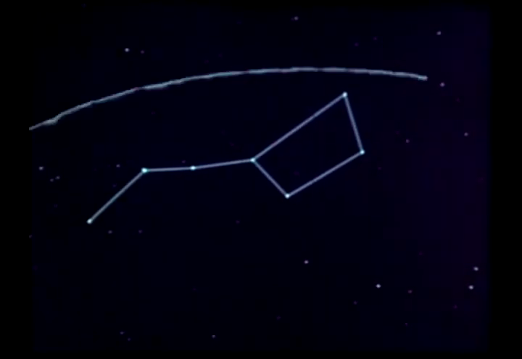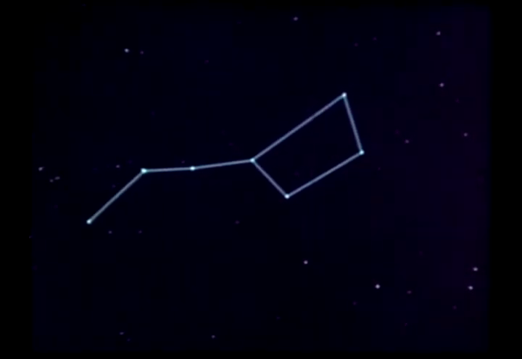This is the region of the Big Dipper, with all the stars commonly visible to the naked eye. But with a small telescope, you can see 7th magnitude, 8th magnitude, and perhaps even fainter stars depending on the size of the telescope.